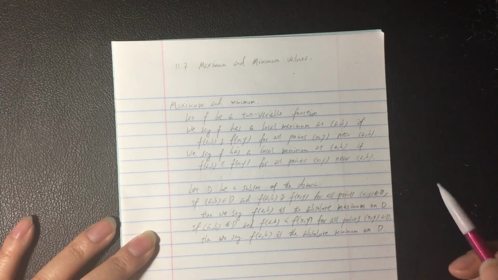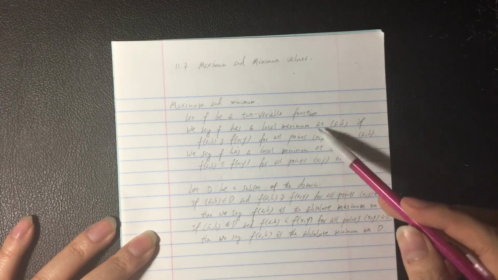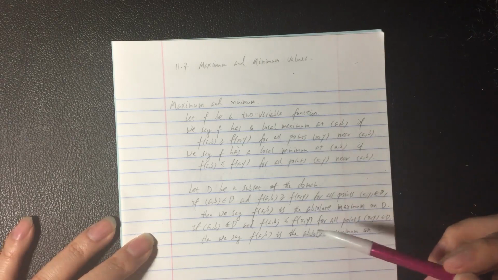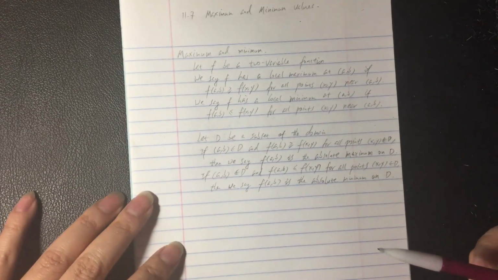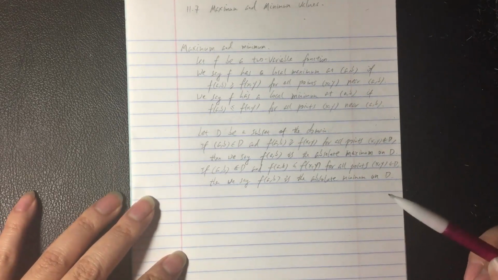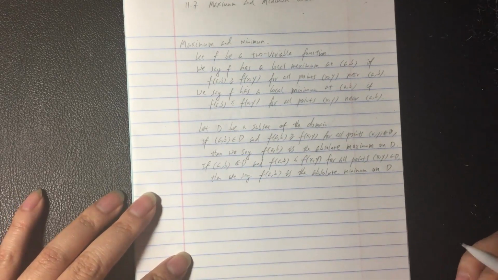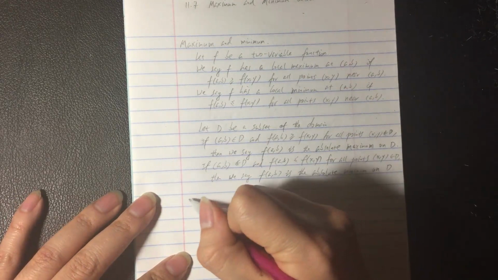That's how we define maximum and minimum. Next, I would like to show you how to find local maximum and local minimum. Let's first review how we find local maximum and minimum in your first semester calculus. Let's review this problem first.